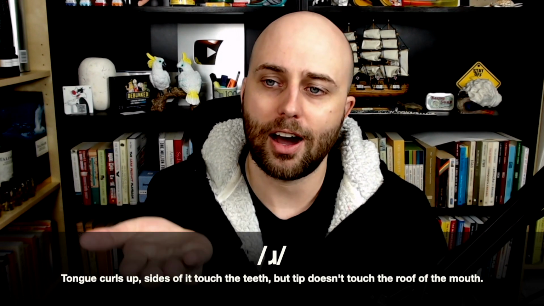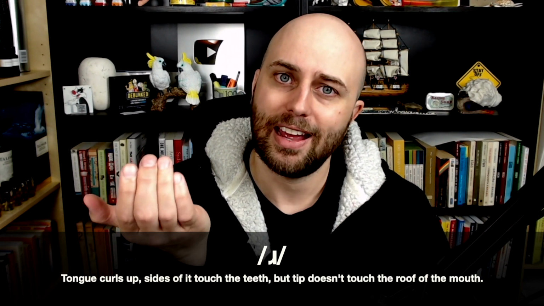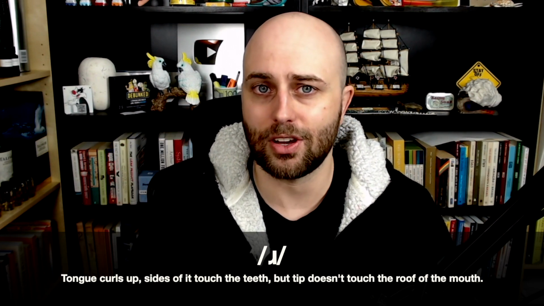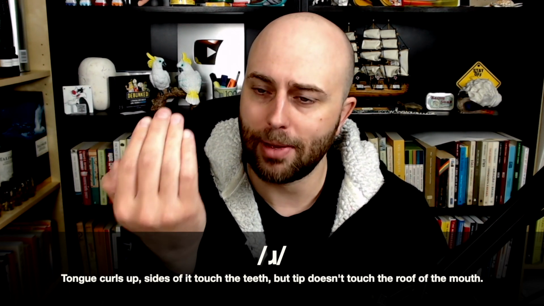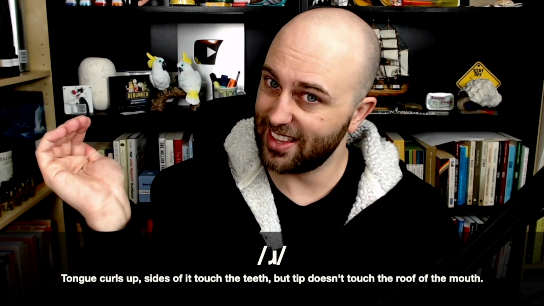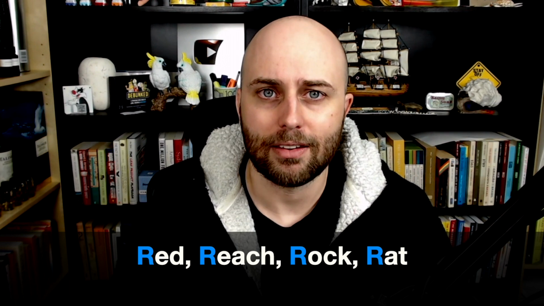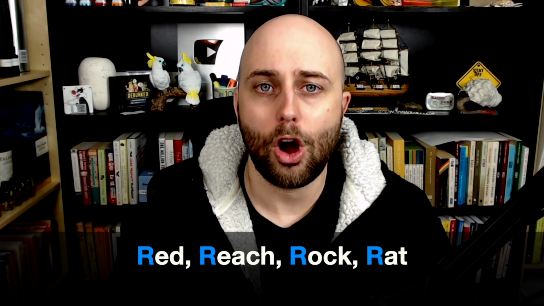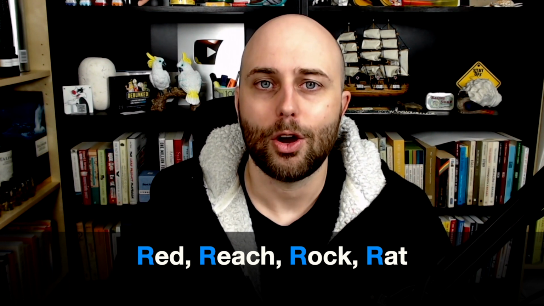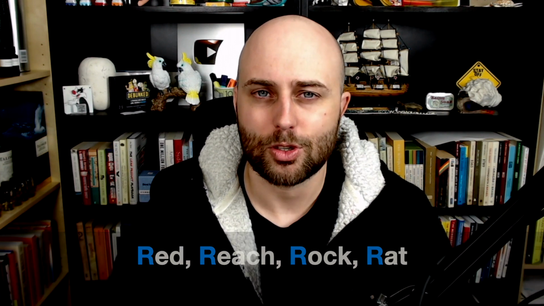So paying attention to this, you need to be sure that you're saying R, the R where the tongue kind of curls up like that and air is escaping over the top and around the sides. R. And it's getting really close to the top of the mouth. It's kind of like your hands cupping like this, right? That's the shape of the tongue. R. So say some of these words with me. Red. Reach. Rock. Rat. So just get used to the r sound.